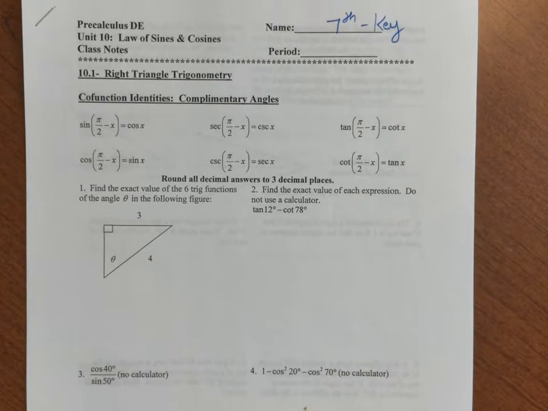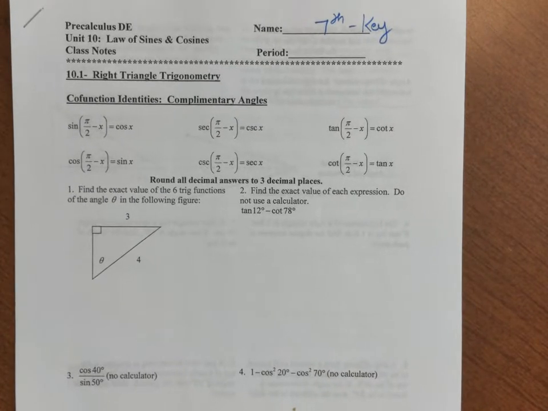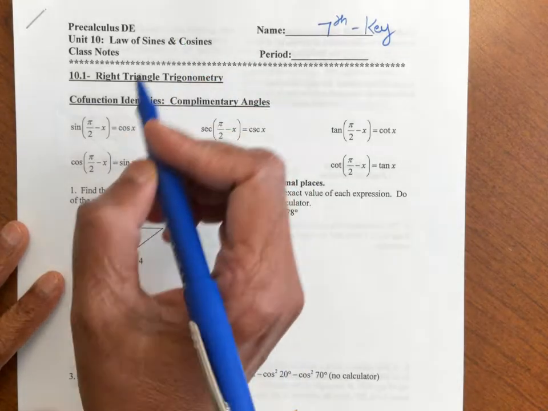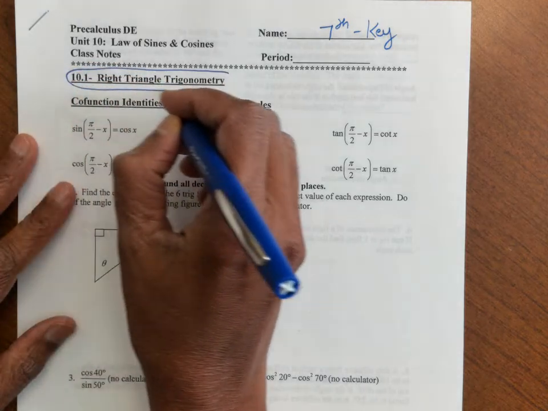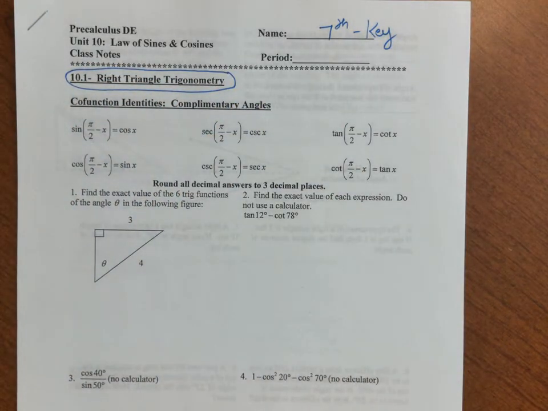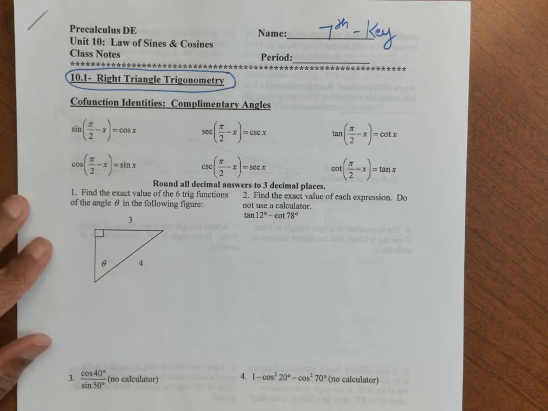Alright, we'll start with the first page of Unit 10. The name of this unit is Law of Sine and Cosine, but today's topic is basically just something that you already know, right triangle trigonometry. You probably remember this from your geometry days. Basically, a lot of it is SOHCAHTOA and the Pythagorean theorem, because remember, things like SOHCAHTOA and the Pythagorean theorem apply only to right triangles, and that's what we're going to be looking at.